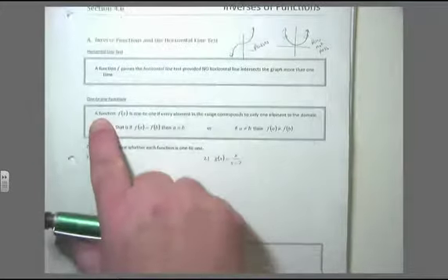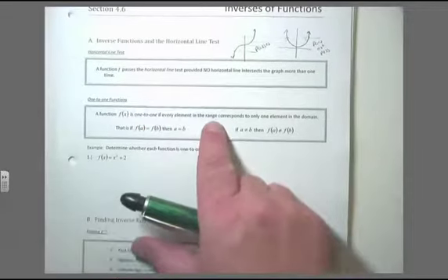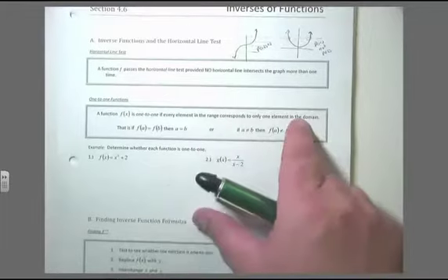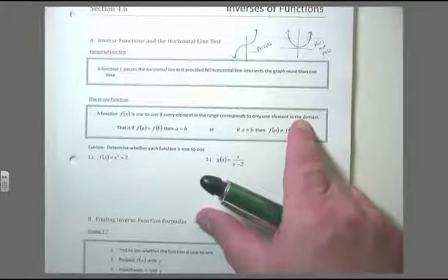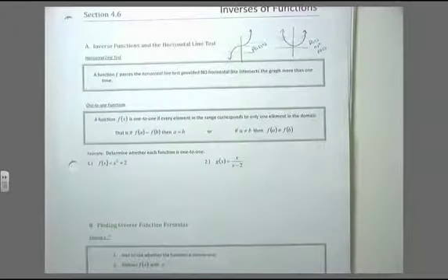One-to-one function. A function f of x is one-to-one if every element in the range corresponds to only one element in the domain. Okay? This is the classic textbook definition of a one-to-one function. In other words, one x corresponds to one y. And nobody else can map to that y, that x can't map to anybody else. So one x maps to one y.